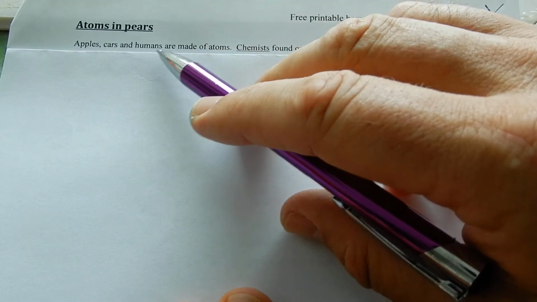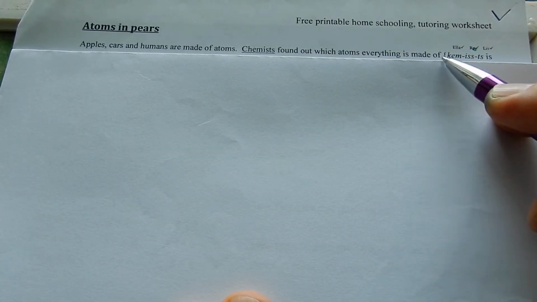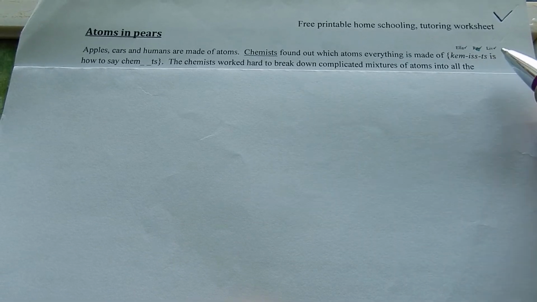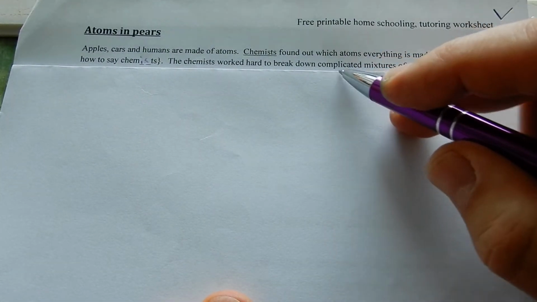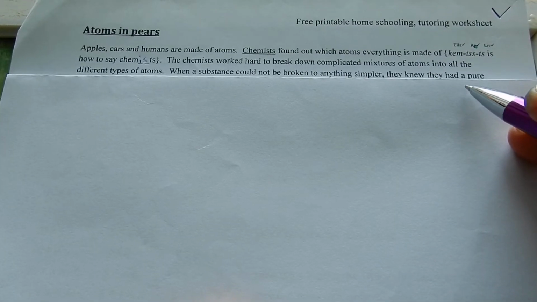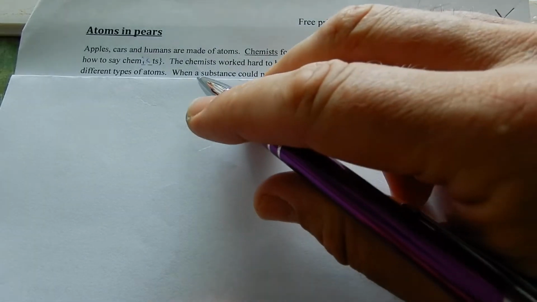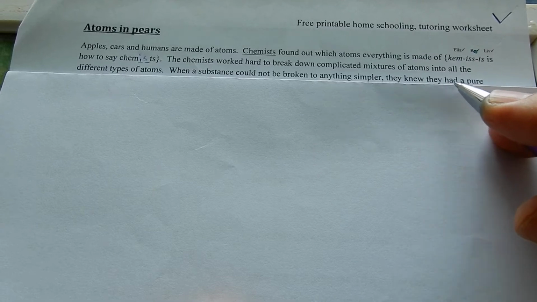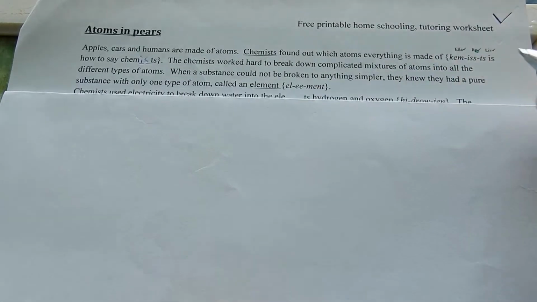Apples, cars, and humans are made of atoms. Chemistry found out which atoms everything is made of. Chemists work hard to break down complicated mixtures of atoms into all the different types of atoms. When a substance could not be broken into anything simpler, they knew they had a pure substance with only one type of atom, called an element.